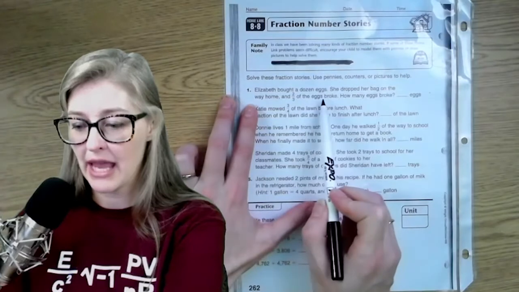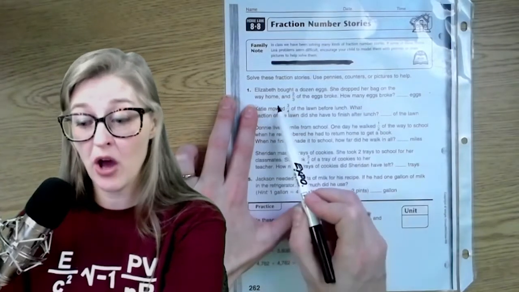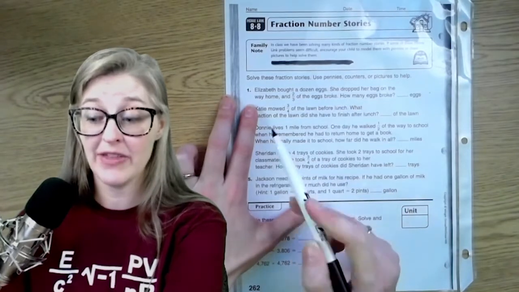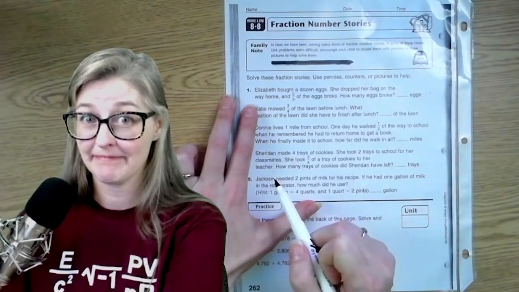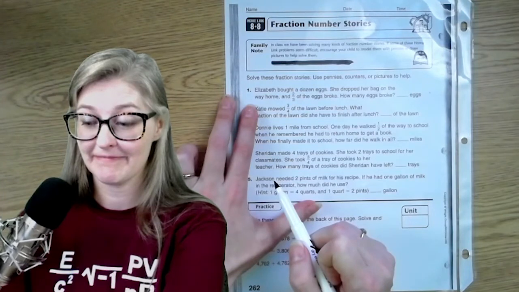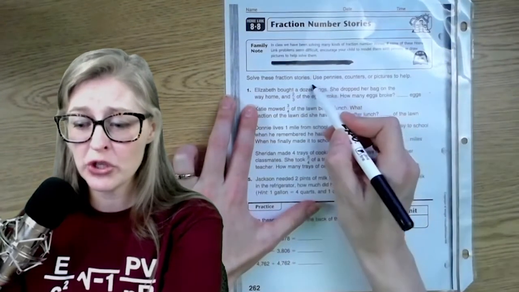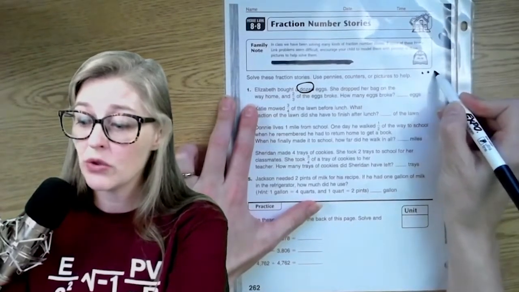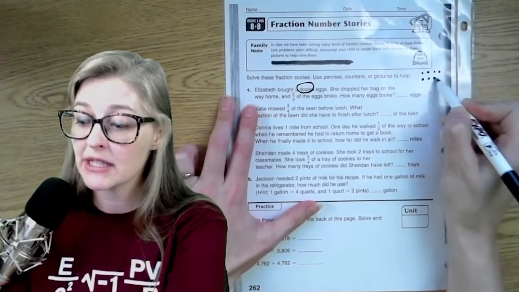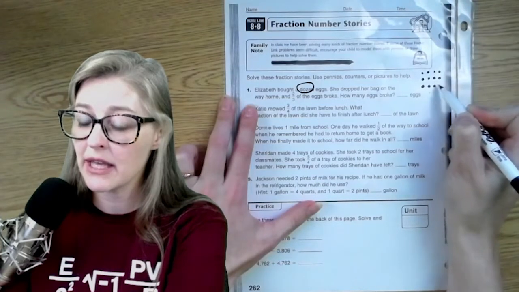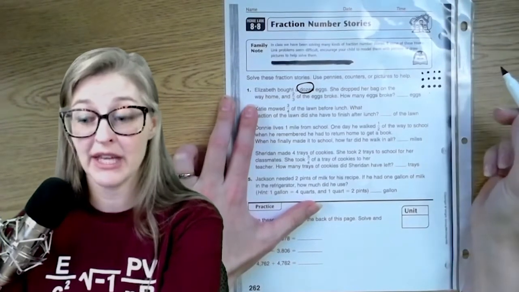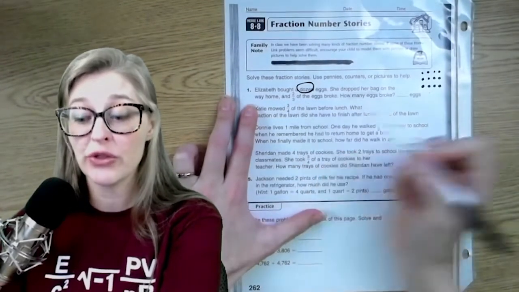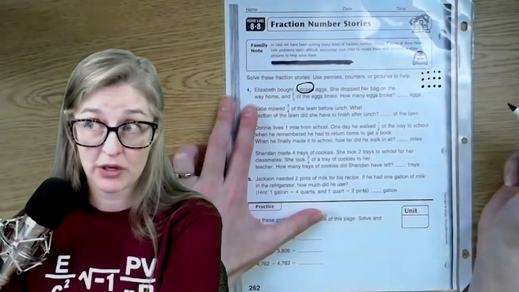Elizabeth bought a dozen eggs. She dropped her bag on the way home, and 2/3 of the eggs broke. How many of the eggs broke? All right. First, you have to know how many eggs are in a dozen. 1, 2, 3, 4, 5, 6, 7, 8, 9, 10, 11, 12. There are 12 in a dozen. Now, she dropped her bag, and 2/3 of the eggs broke.